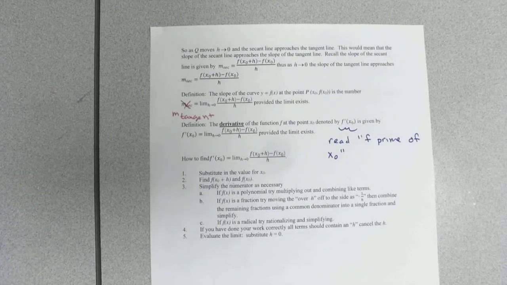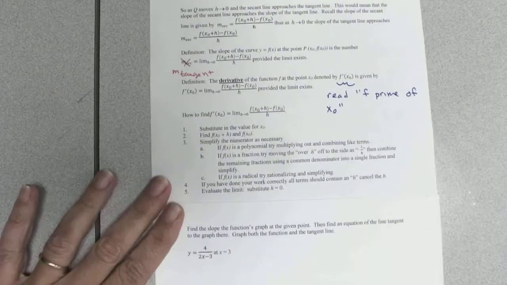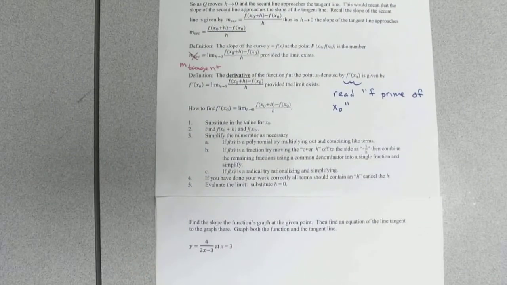Okay, let's start doing a couple of these. Again, there are shortcuts. There is an easier way to do this problem that would take 30 seconds to do. When we get to those shortcuts, you can use them, but until we get to them, we cannot do them. Find the slope of the function's graph at the given point, then find an equation of the tangent line to the graph there, graph both the function and the tangent line.